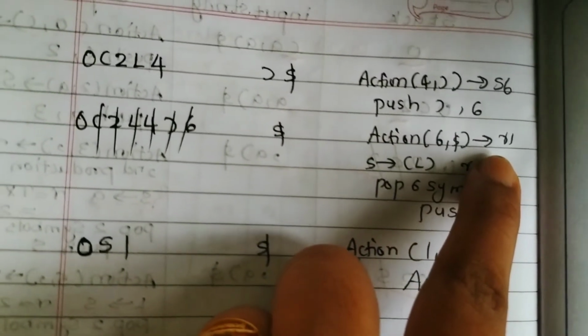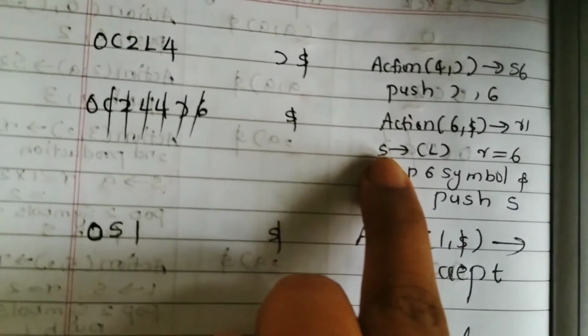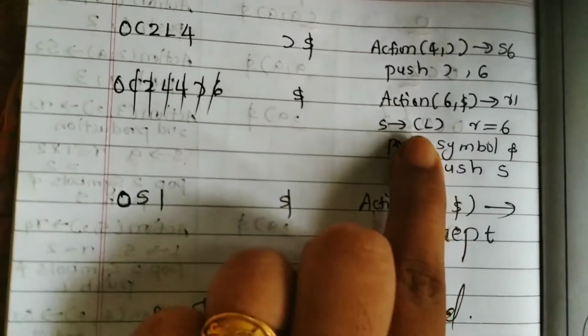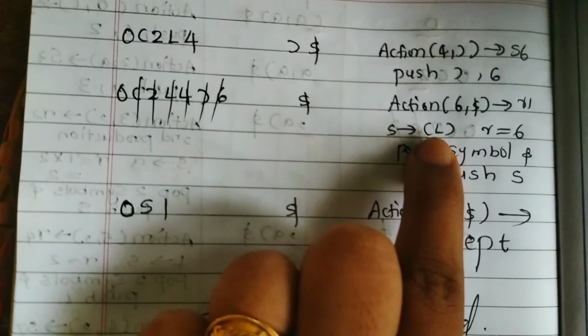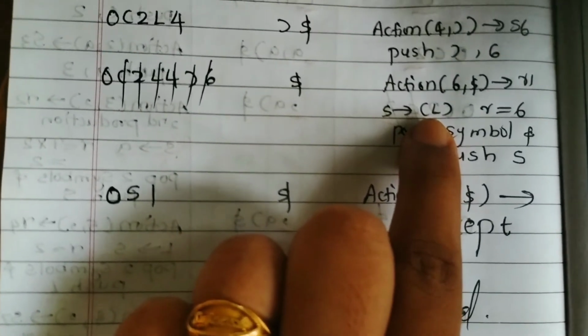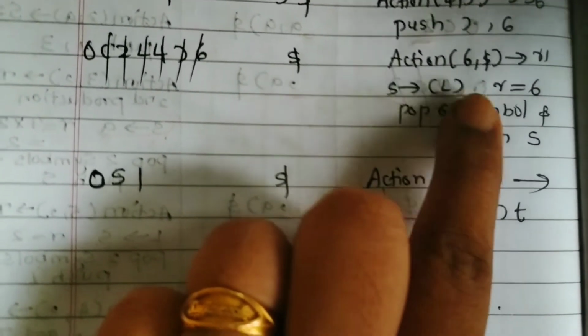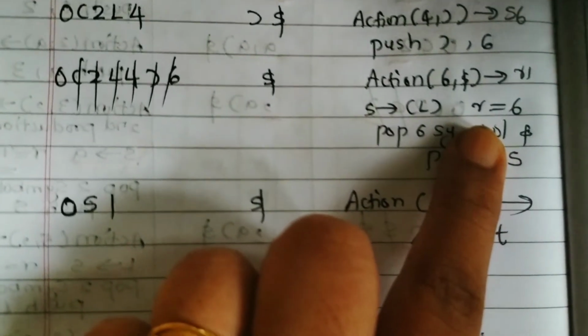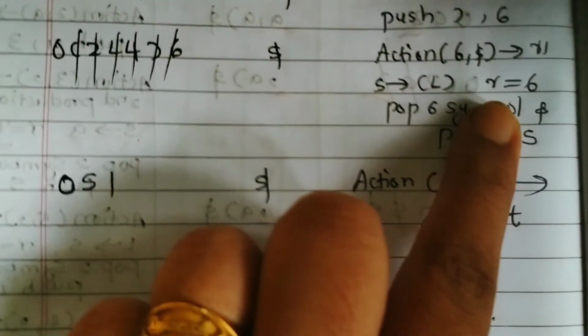Now you have to check the first production, which is S tends to open bracket, L closing bracket. See friends, here also 3 tokens are there. R is equal to number of tokens, that is 3 into 2, which gives 6.